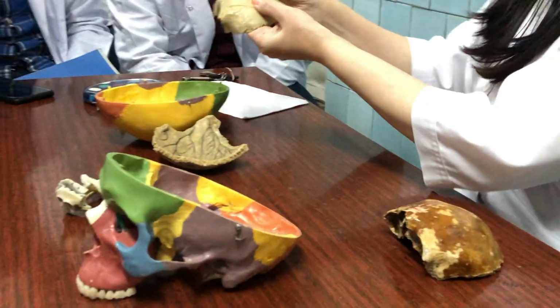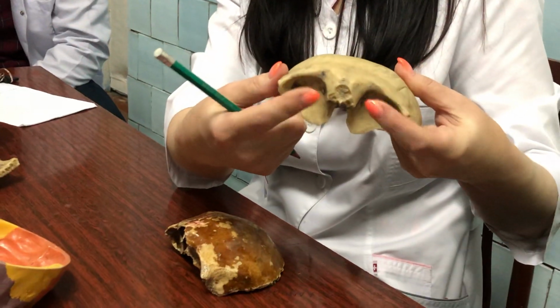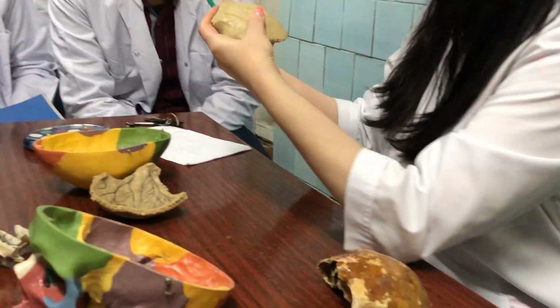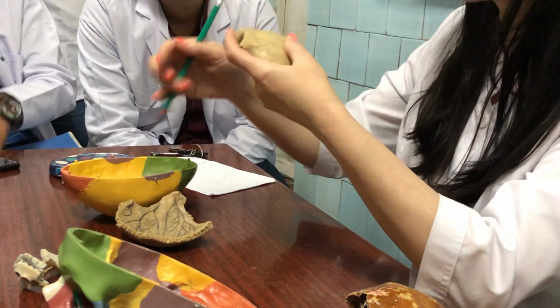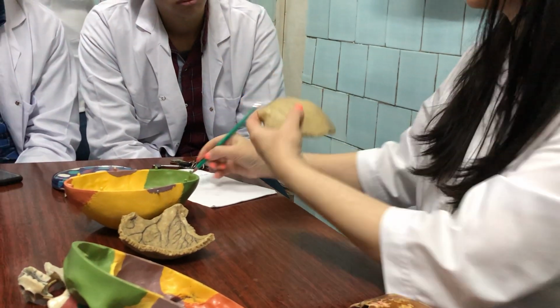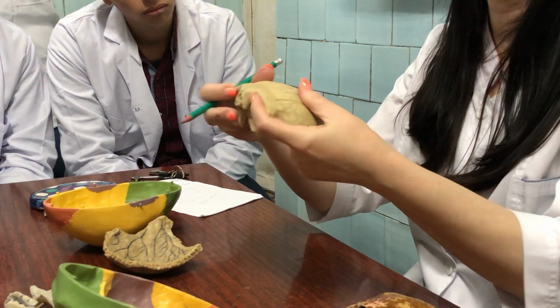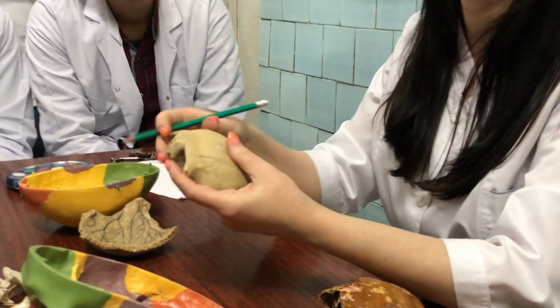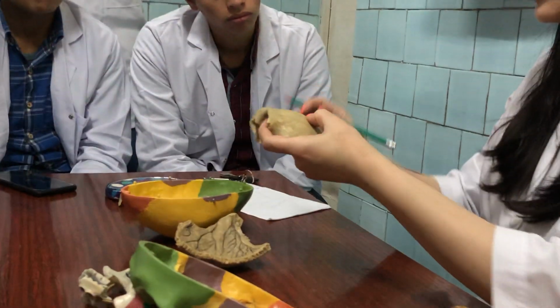Arcus superciliaris lies above this border. But this border has the name margo supraorbitalis. Supraorbital, you understood, above the orbit. Margo means border. You know what border means?